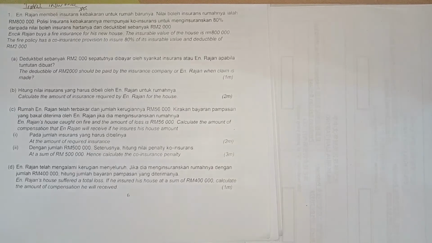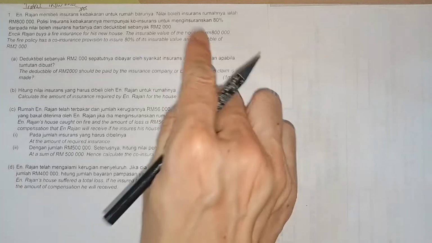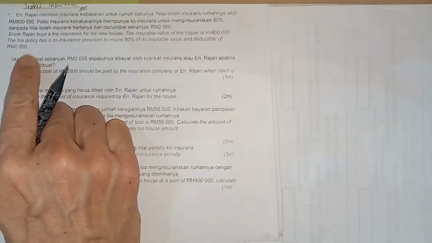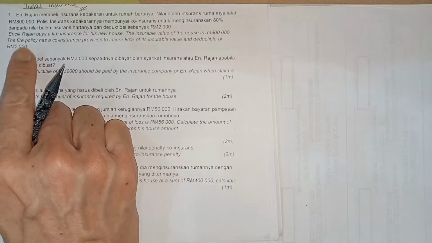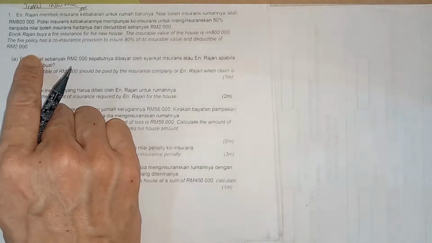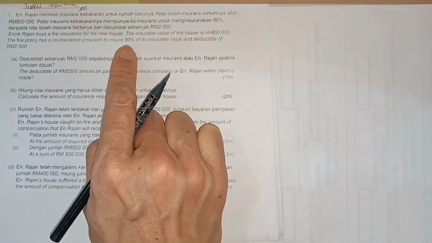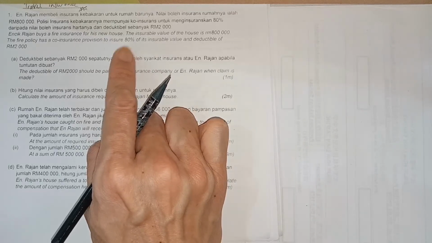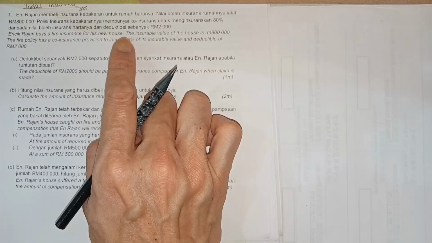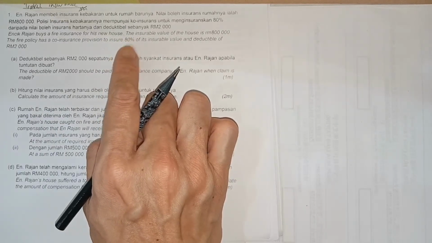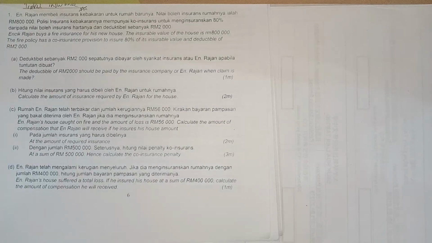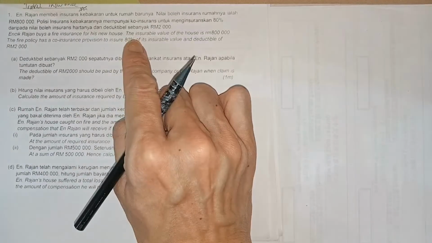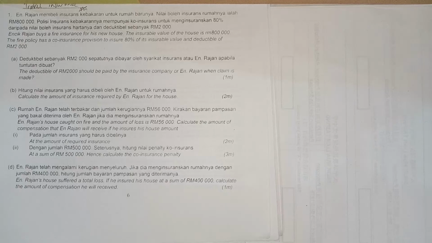Okay, so the situation is, we understand the deductible is 2,000. That means the 2,000 must be taken out from the insurance company's payment. Because the insurance company will pay 80%, so 20% will be paid by Encik Rajan. That means Encik Rajan pays 20%, and he has to add up the deductible. That means this is how much he has to pay.